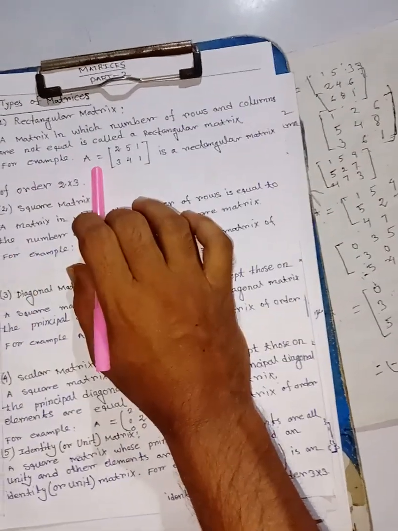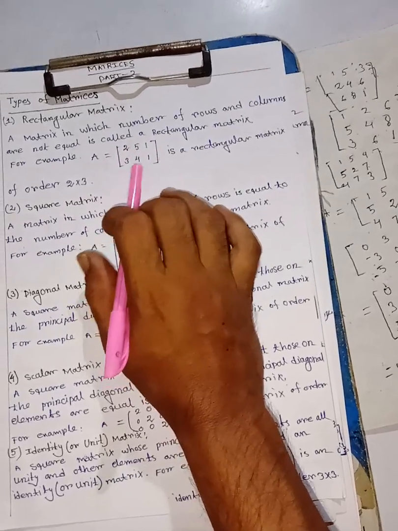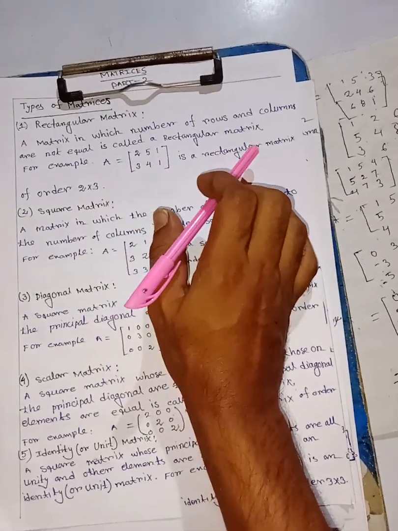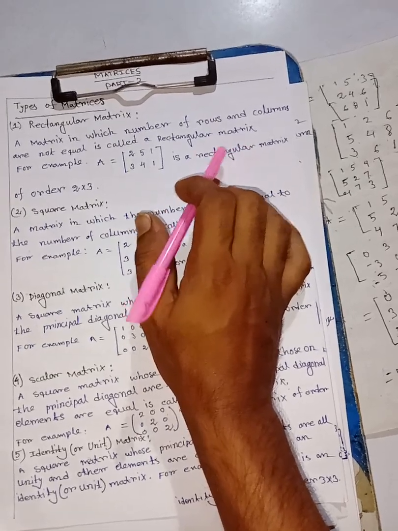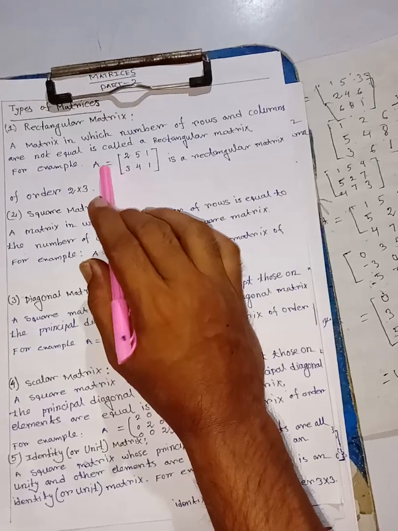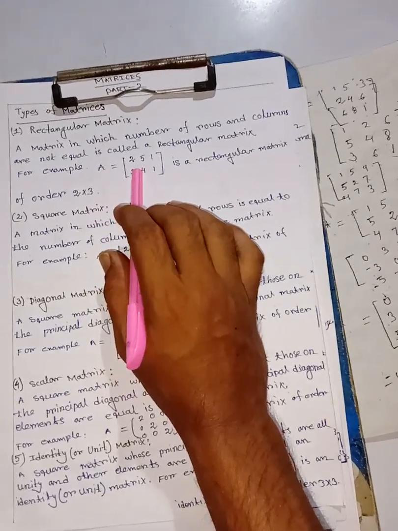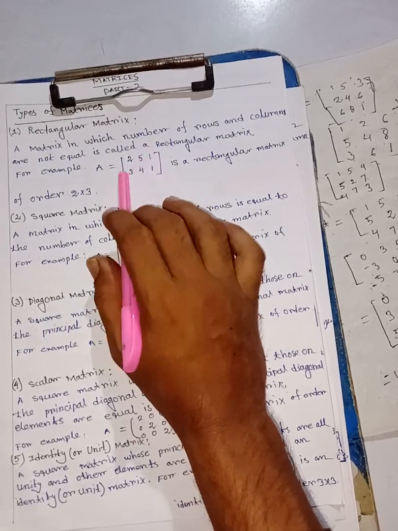For example, the matrix 2 5 1, 3 4 1 is a rectangular matrix of order 2 by 3. Here the number of rows is 2 and columns is 3.